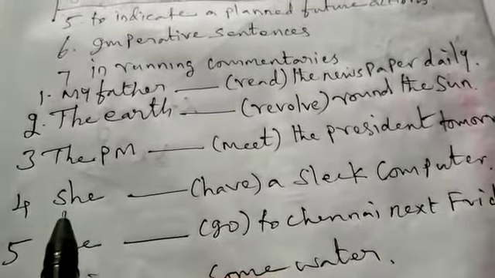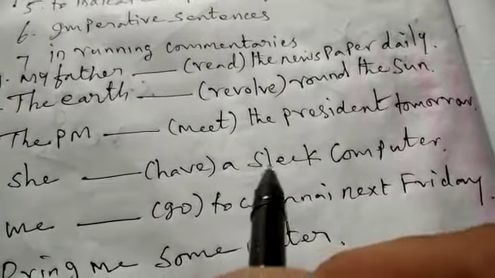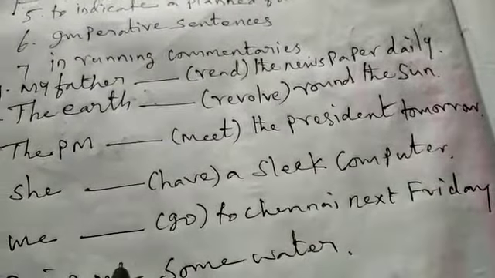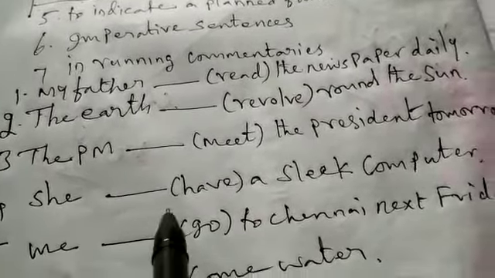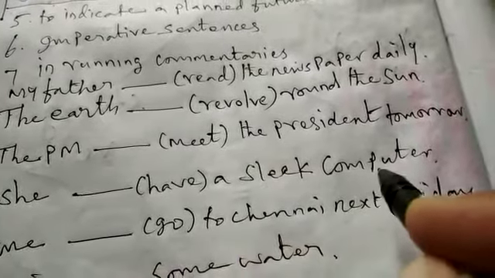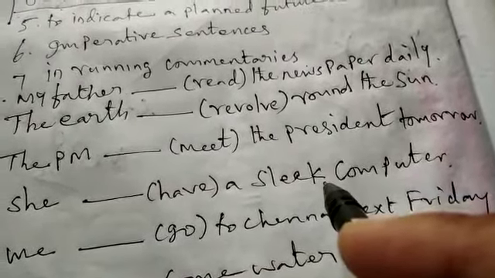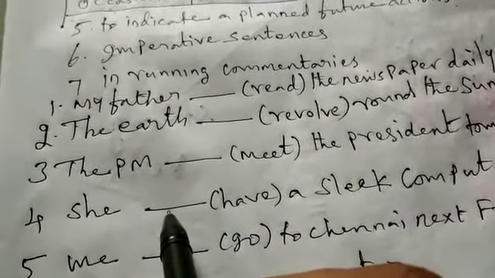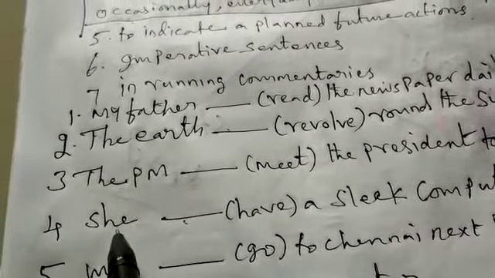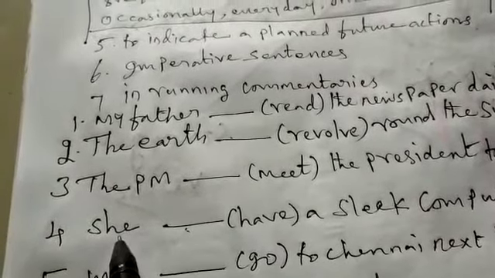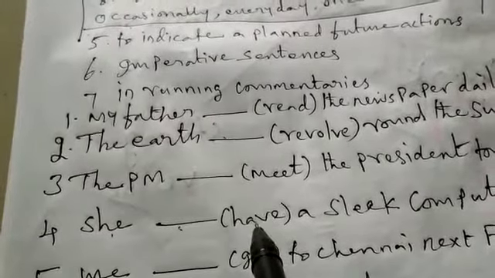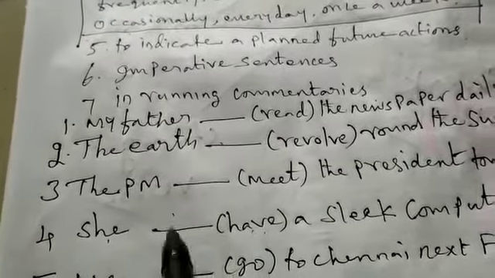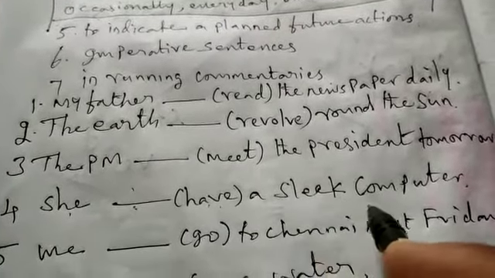Fourth one, she dash a sleek computer. Possessions. So here we use has. Because the subject she is singular, third person singular. We use this verb have in simple present tense, so here we use has. She has a sleek computer.